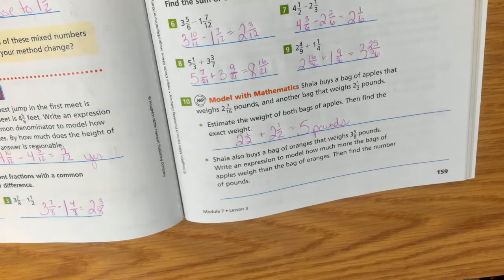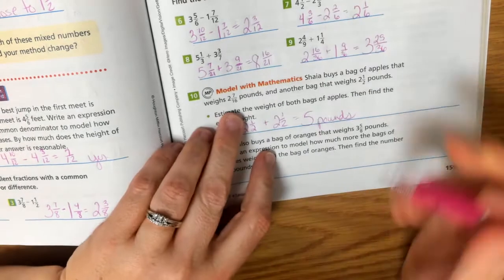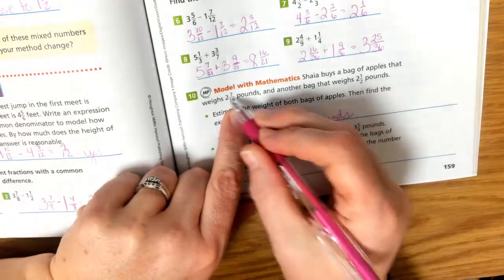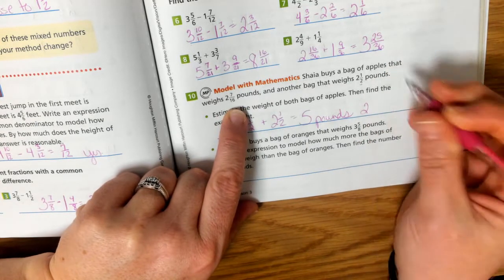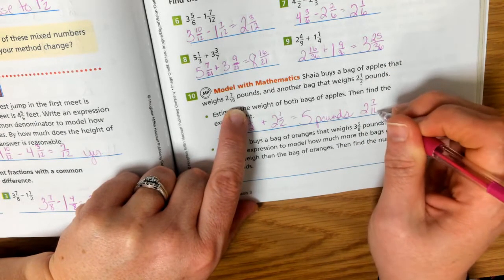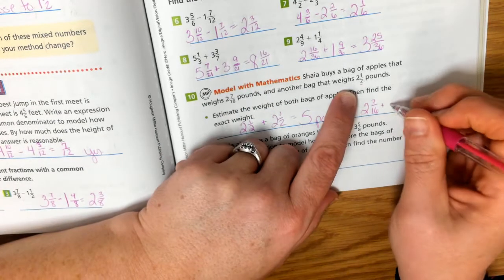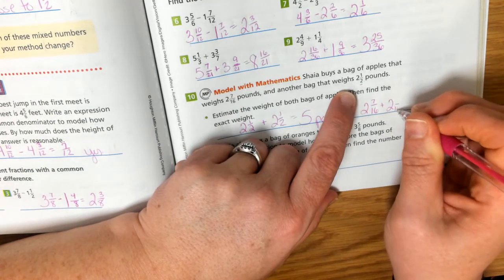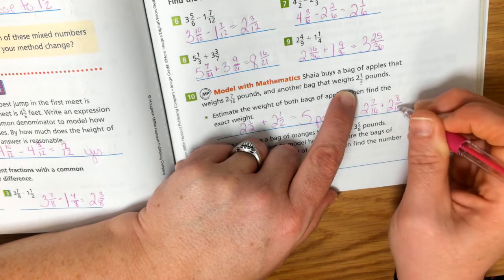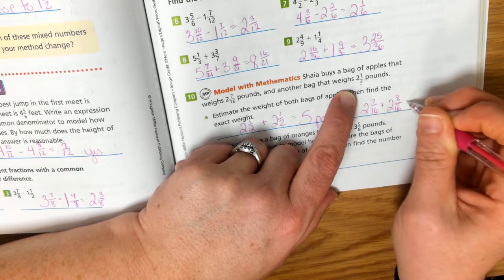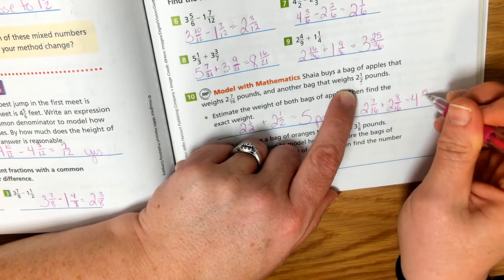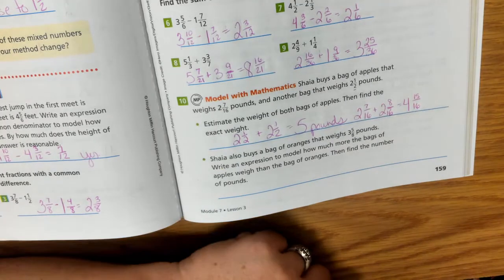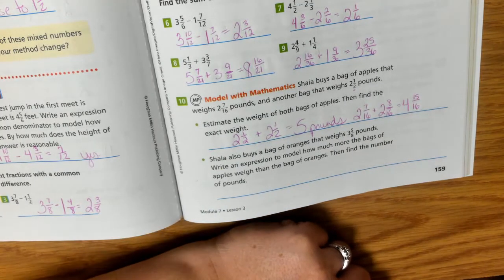So let's find the exact number. We have a 2 and we have a 16, so we're going to rename this to 16ths. So 2 and 7/16 plus 2 and 8/16 equals 4 and 15/16. Almost exactly 5. It's only 1/16 away.